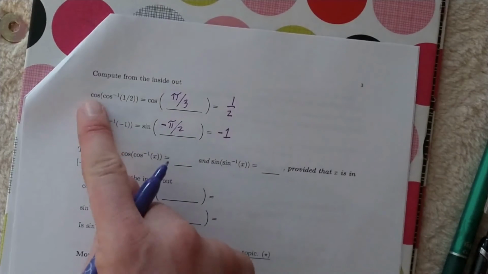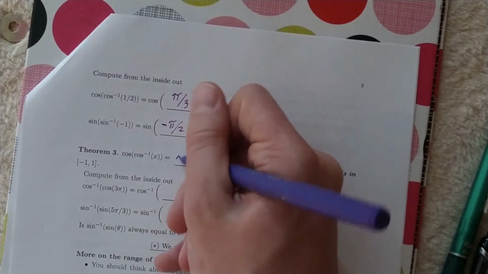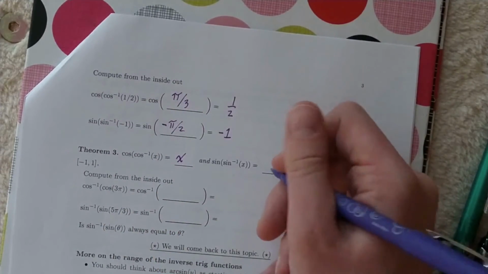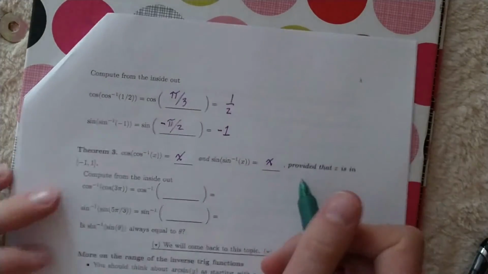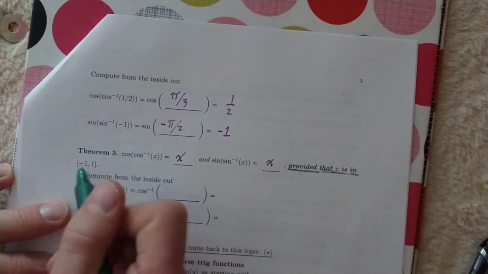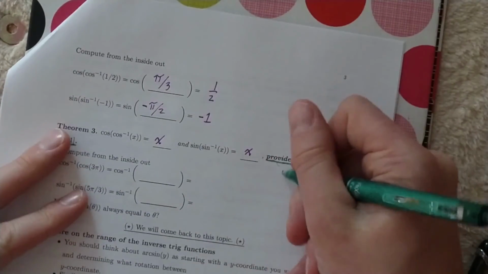Something that seems pretty convincing here. It looks a lot like the cosine of the inverse cosine of a thing is always just that thing. The cosine of the inverse cosine of x is always x. The sine of the inverse sine of x is always x. Then maybe I'll put that in emphasis. So what does that say?